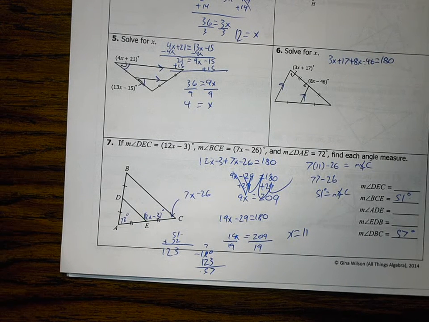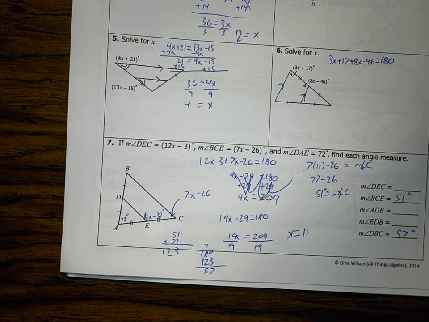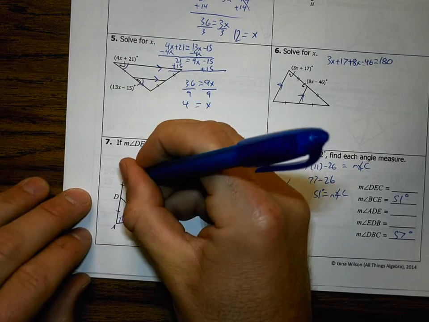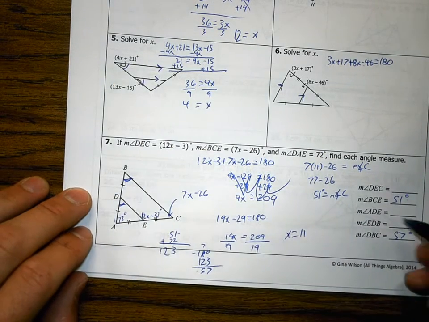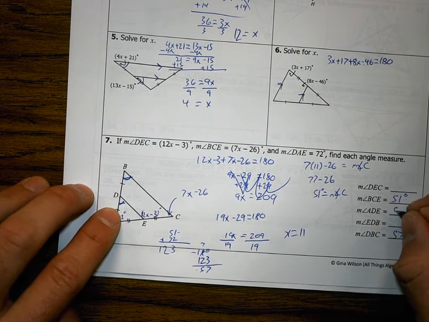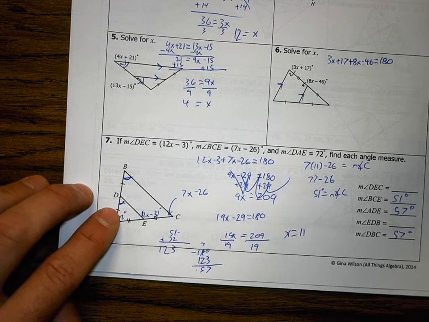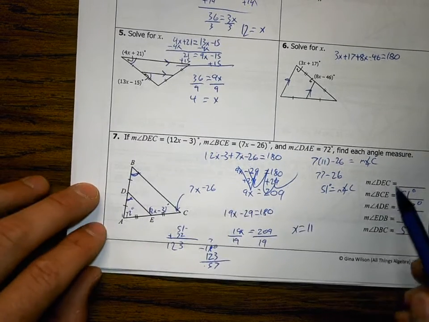Okay, so now I'm going to use what I know about these angles to solve for them. I don't have to actually work all of them out. So I know that angle B here, this angle, corresponds with ADE. Since they correspond, that means they're equal. So this is going to be 57 degrees. Now I need to find DEC.